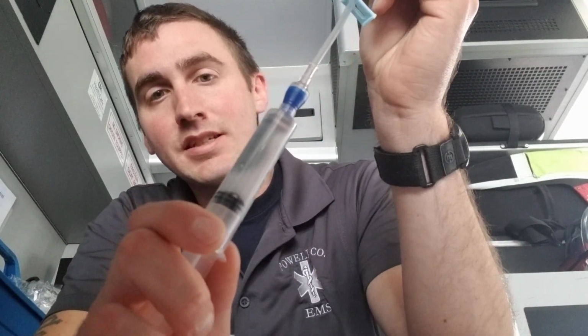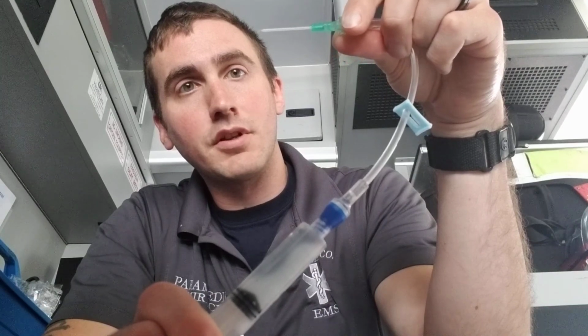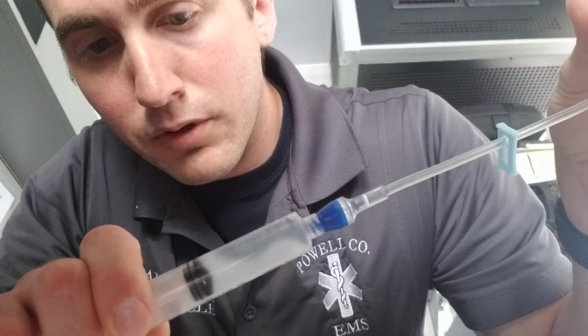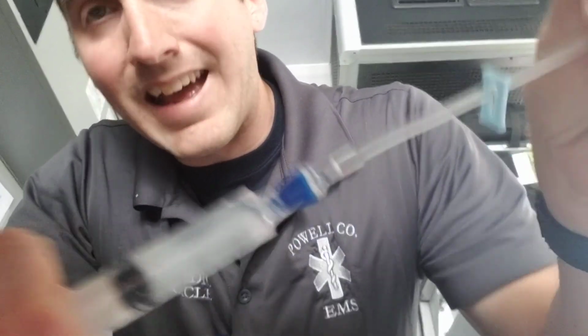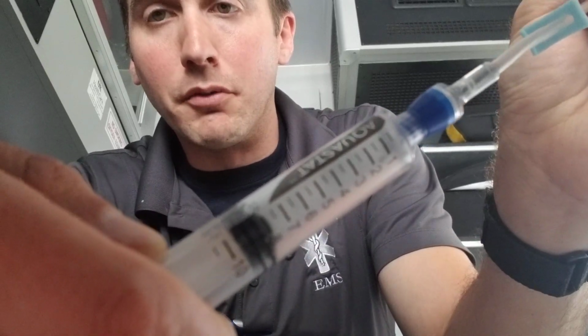So I'm at 10 cc's here. You can see the fluid going up the extension set as the plunger gets depressed. Now if you can see right here, it's reaching the catheter, going through the catheter, then it quickly comes out the end just a little bit. And right now we are just at 1.5 mLs right there on the plunger.